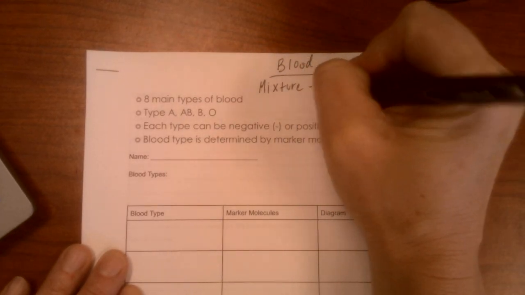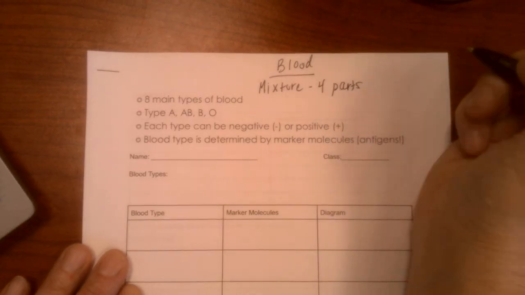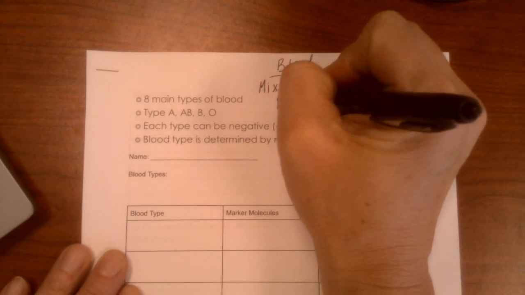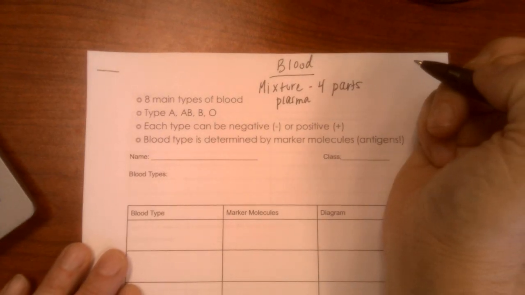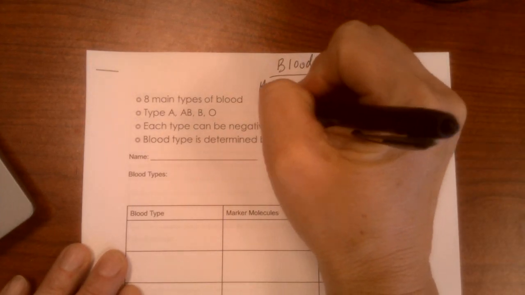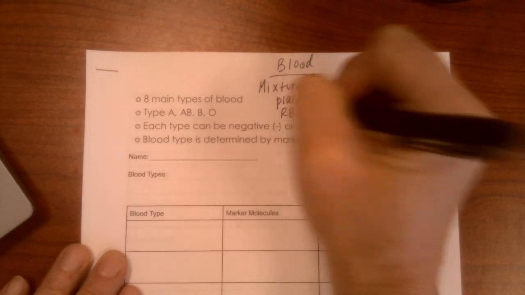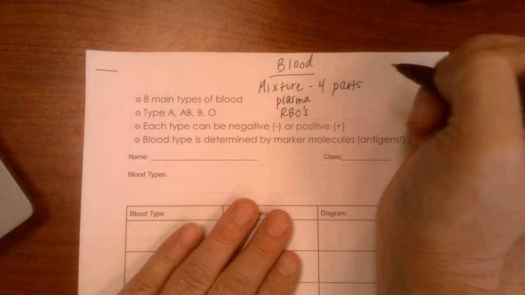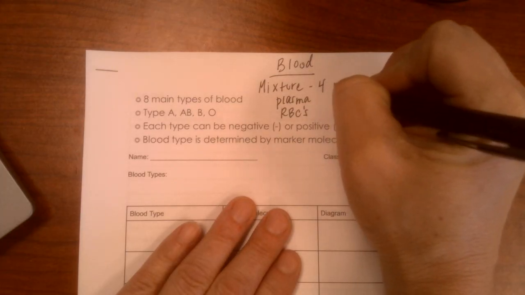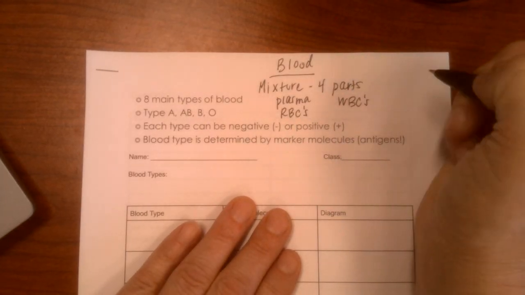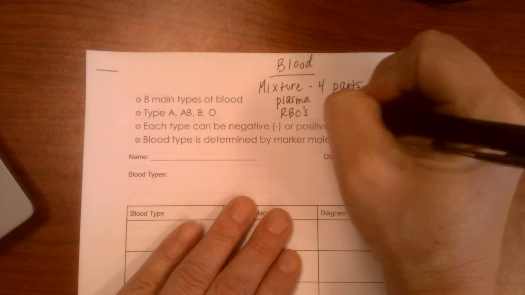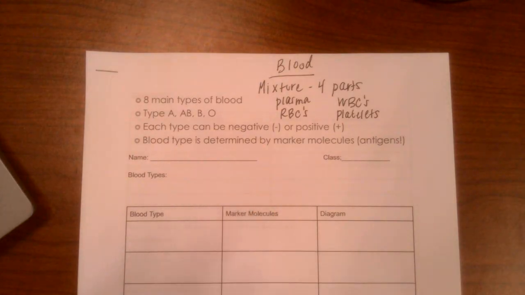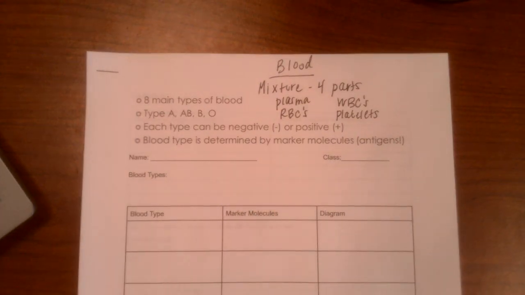It's a mixture with 4 parts, okay? And those 4 parts are plasma, which is like the liquid part of the blood. You have the RBCs, which are the red blood cells, and their job is to transport the oxygen. And then you have white blood cells, and their job is to fight disease. And then finally, you have fragments called platelets, and their job is to help with blood clotting.